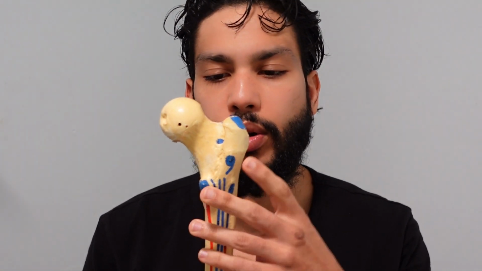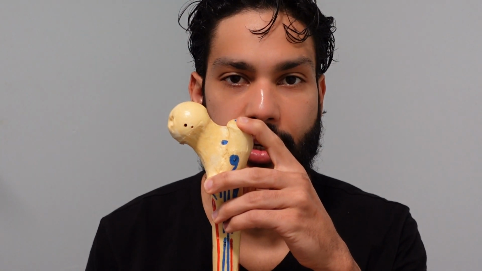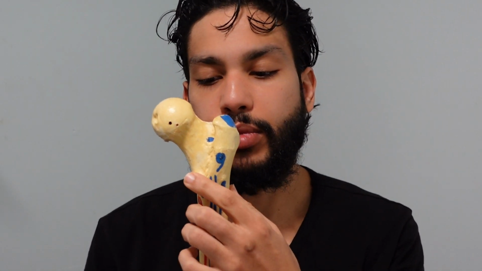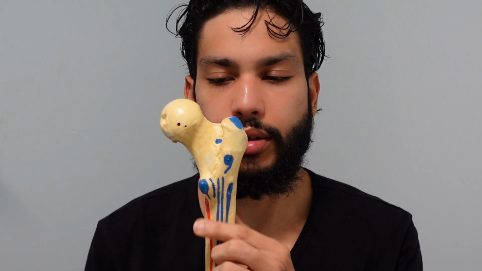So looking at this proximal end of the femur, one thing to note is the 2 large trochanters that we have right here. So this is going to be your much larger, greater trochanter, and this is going to be your much smaller, lesser trochanter, okay?